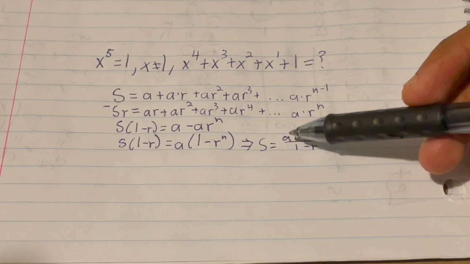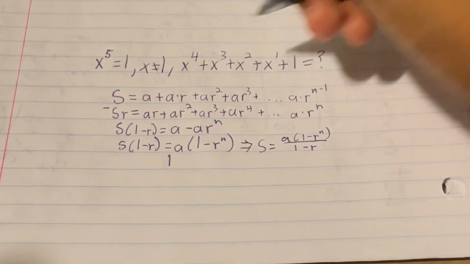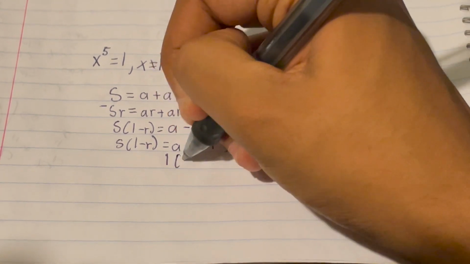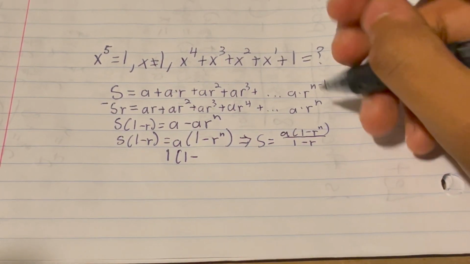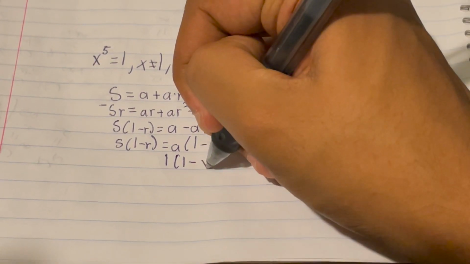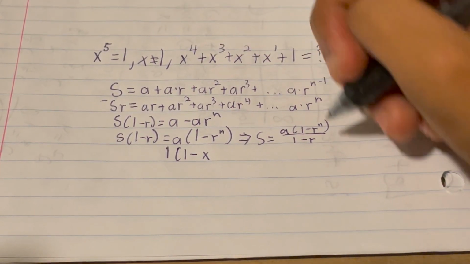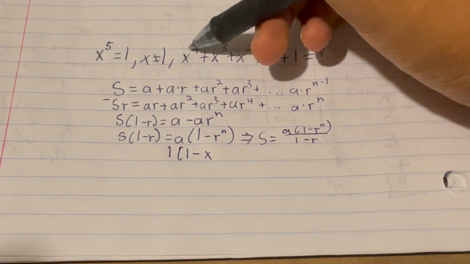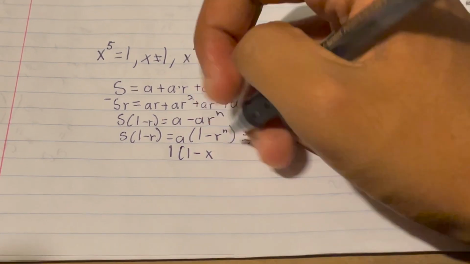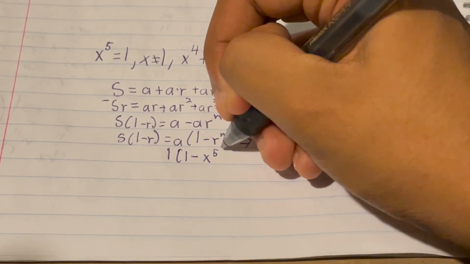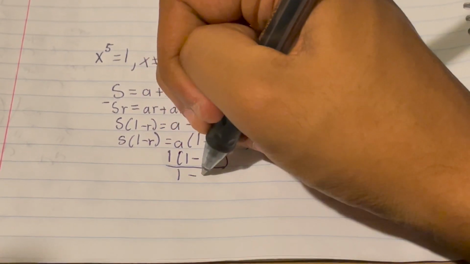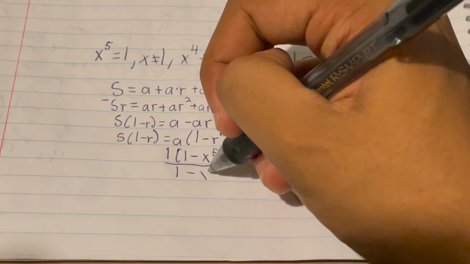Well, what's our first term? That's just 1. As we can see, our first term here is 1. Then we take 1 minus R, where our common ratio is x. X is getting multiplied by each term. N, the number of terms in our series, is 1, 2, 3, 4, 5. So 5. And then divided by 1 minus R, which we already said was x.